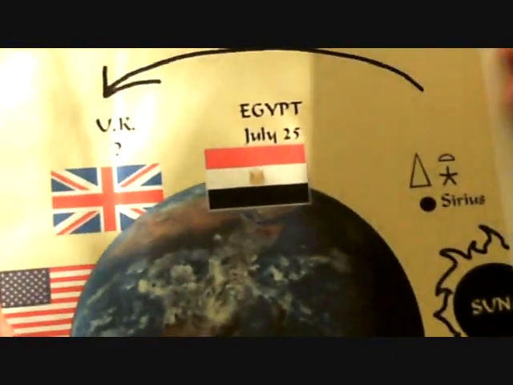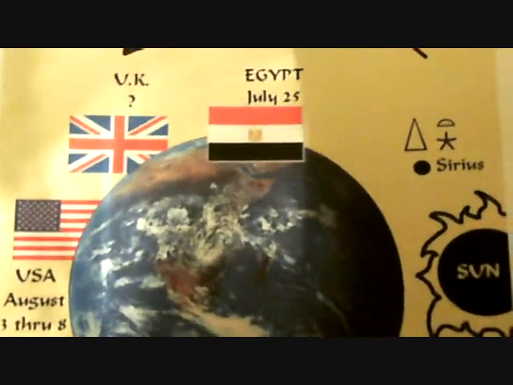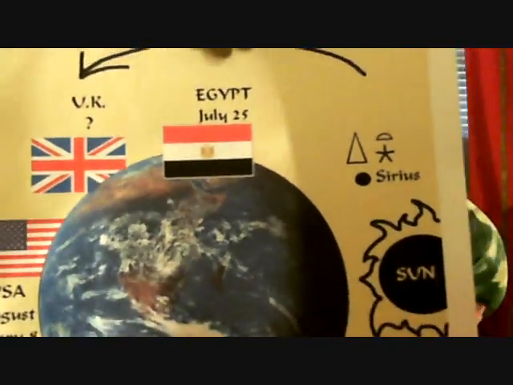That means that Sirius rises at a different point now than it did 3,000 years ago. Now it rises in Egypt on July 25th, but it rises at a different point in other parts of the world. To best explain why this is, hopefully a picture will help. If you can picture the Earth, and I've got it right here, and here's Africa.